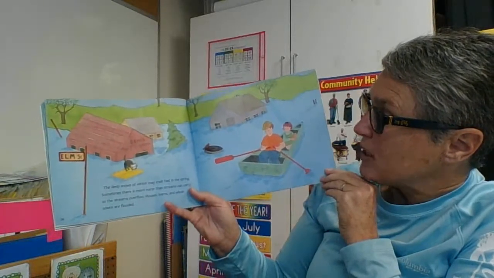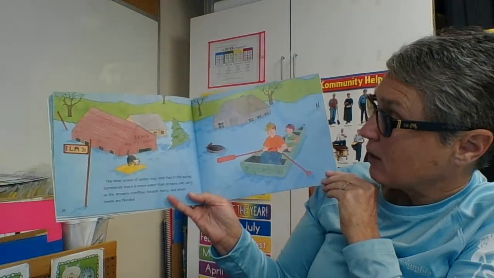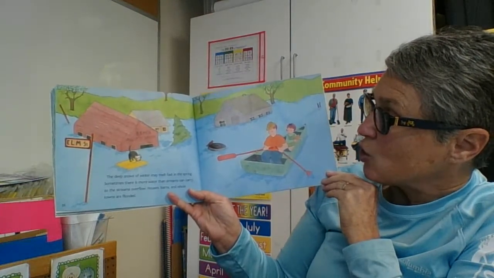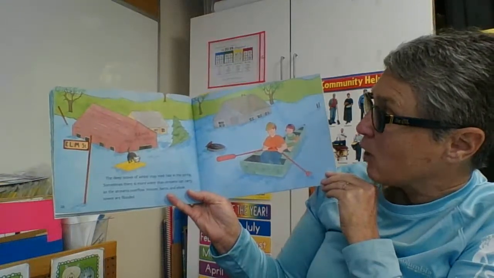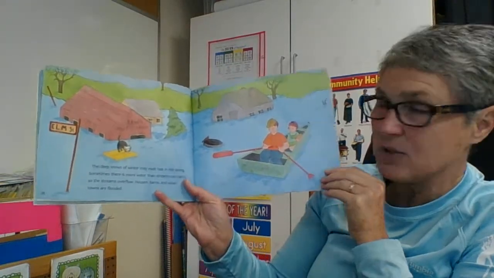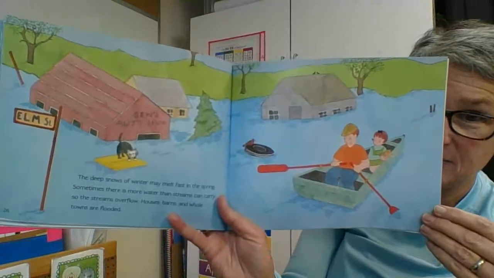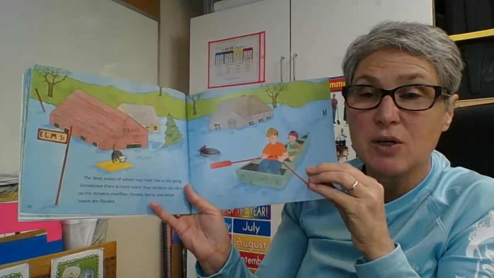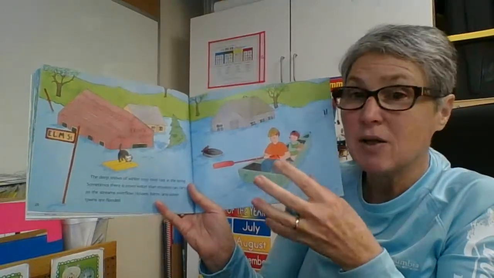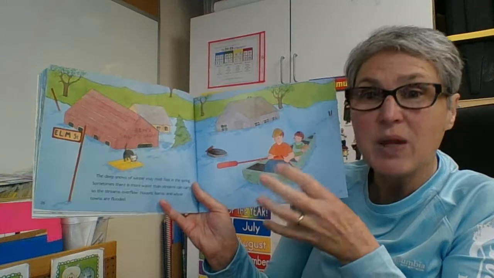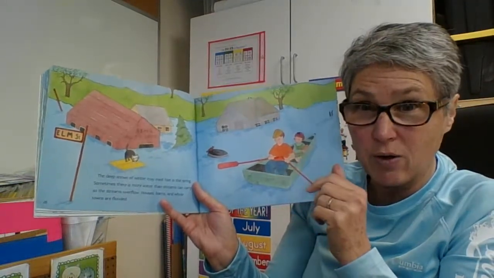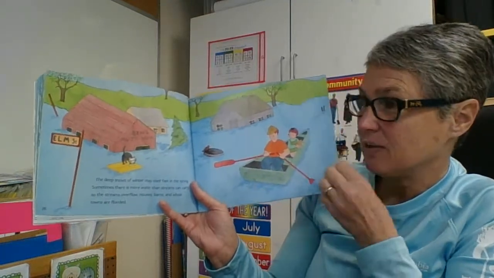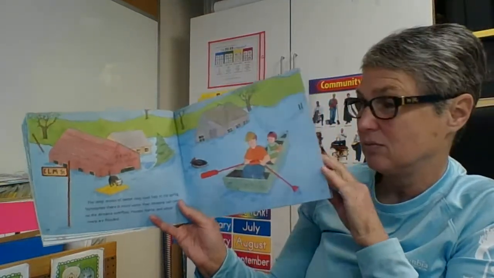The deep snows of winter may melt fast in the spring. Sometimes there is more water than the streams can carry, so the streams overflow. Houses, barns, and whole towns get flooded. So when the snow melts, we want it to melt slowly so that the ground can absorb the moisture and the streams can handle the watery runoff. If it melts too quickly, then we end up with a flood. That is not helpful.